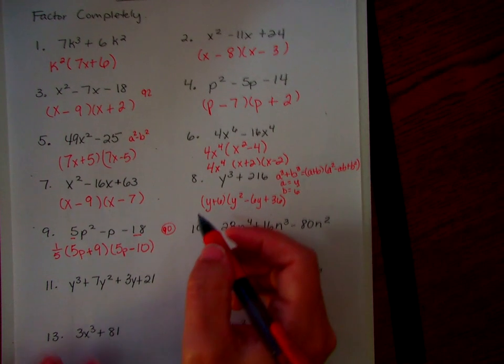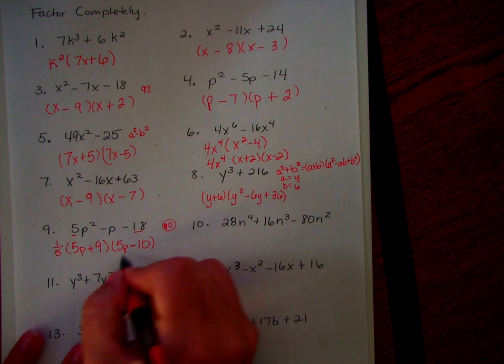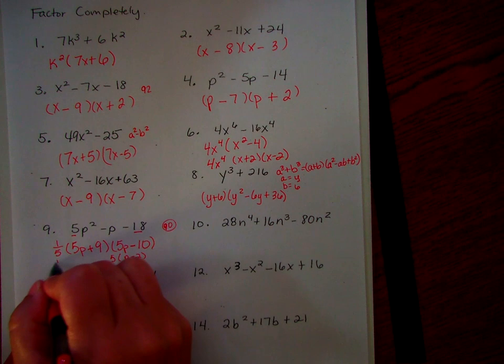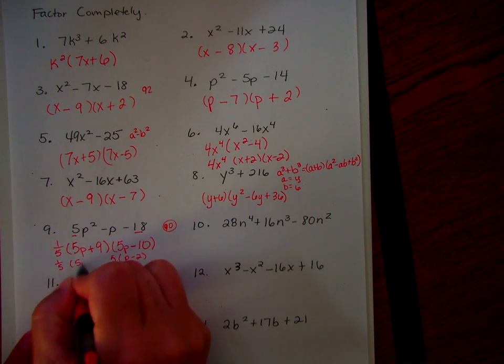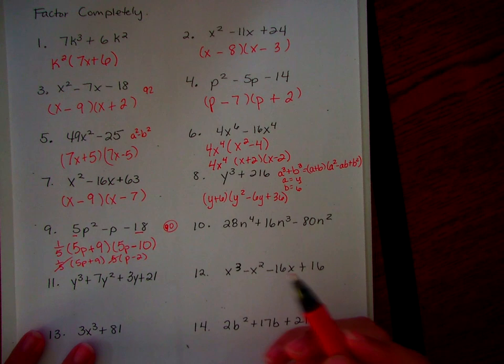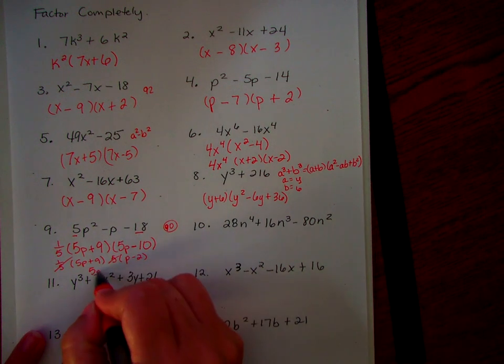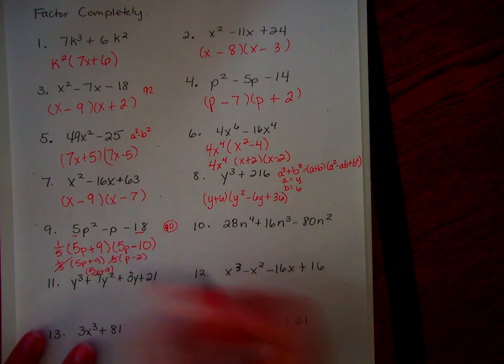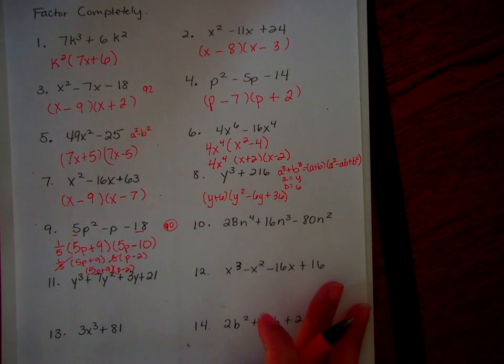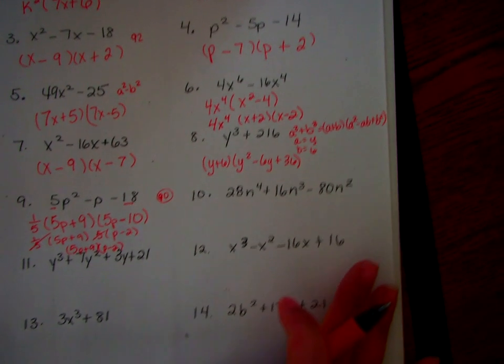Okay, now you look for your GCF. Right here, I can take a 5 out, so I'm left with p minus 2. The 5 and the 1/5 are going to cancel. Let me write this down. The 1/5 cancels the 5, and you're left with 5p plus 9 and p minus 2 is going to be your answer. Let's move in a little closer.